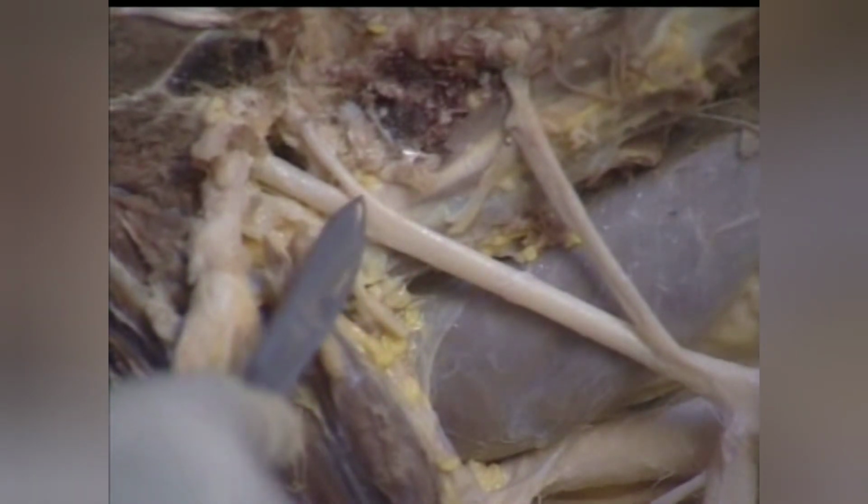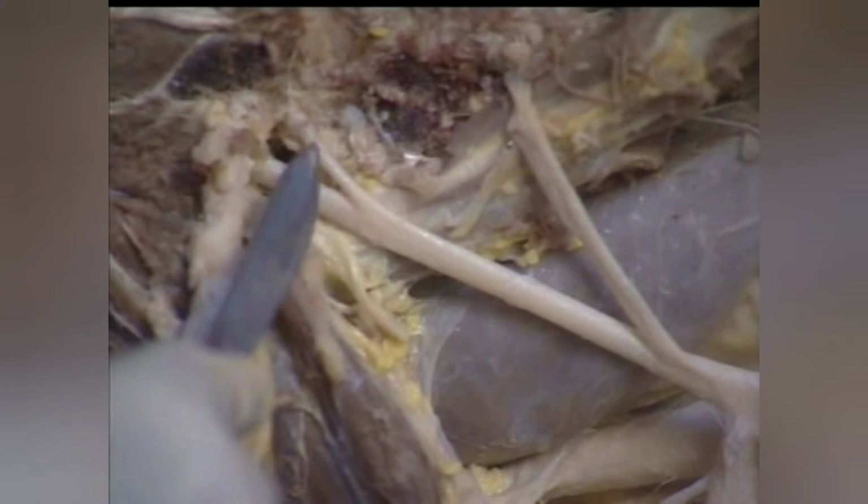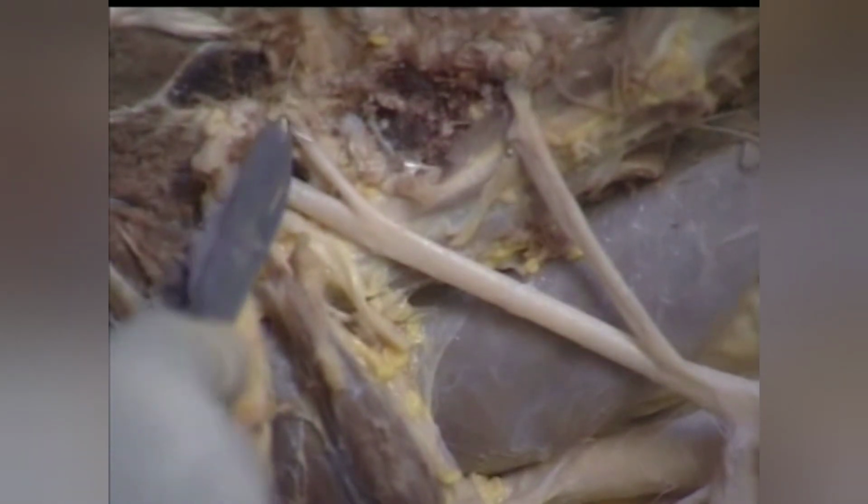Then it divides into the deep cervical artery, which supplies the cervical muscles. This larger branch is the vertebral artery, which enters the canalis transversarius of the cervical vertebrae. Note the nerve accompanying it, which is the nervus transversarius.